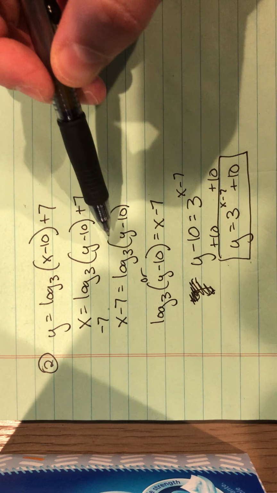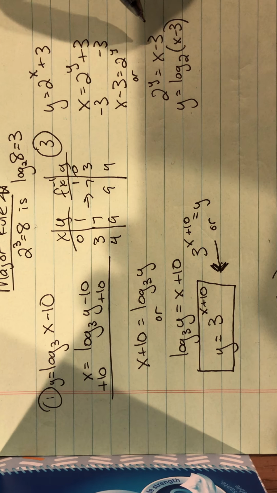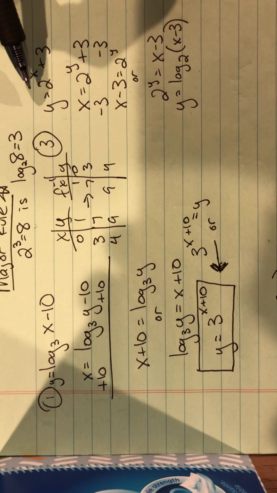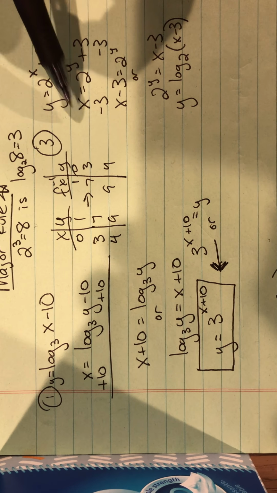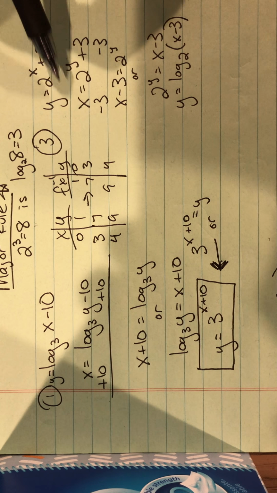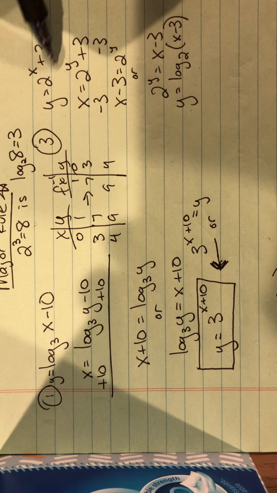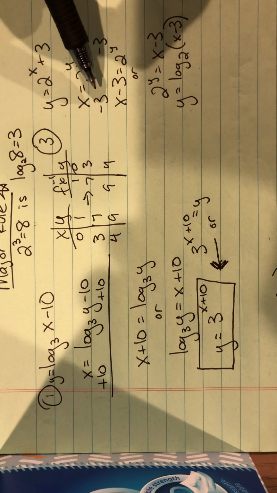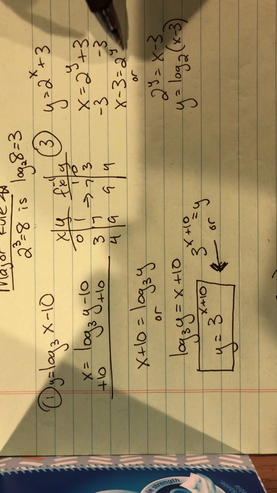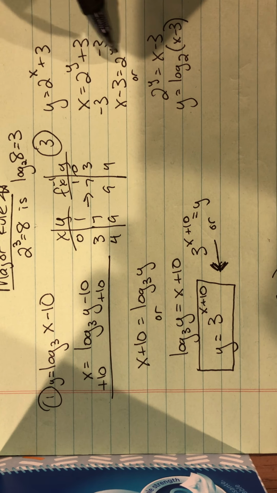Last problem. Again, this one I'm going to go from an exponential to a log. This one's really easy. y equals 2 to the x power plus 3. Flip the switch on x and y. x equals 2 to the y power plus 3. I'm solving for y again, so I have to subtract 3 on both sides. x minus 3 equals 2 to the y power, or 2 to the y power equals x minus 3.